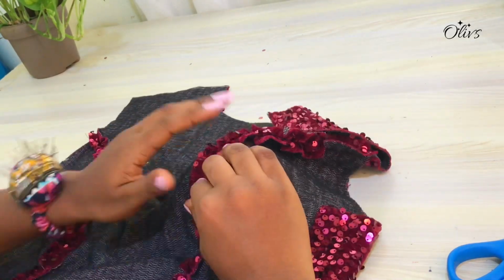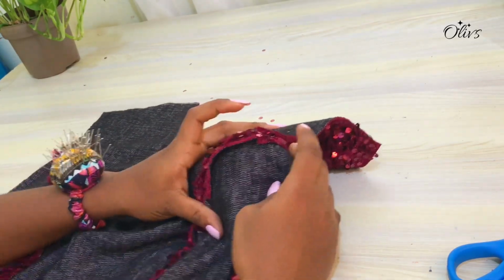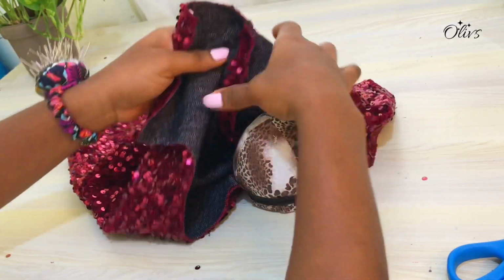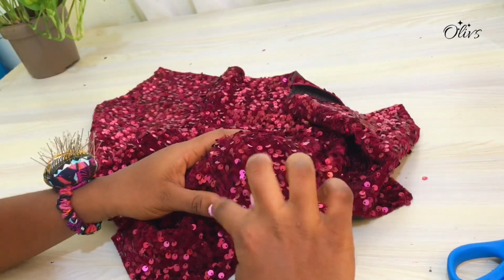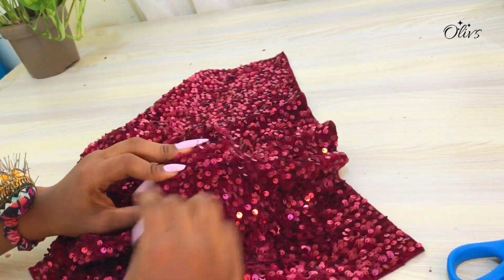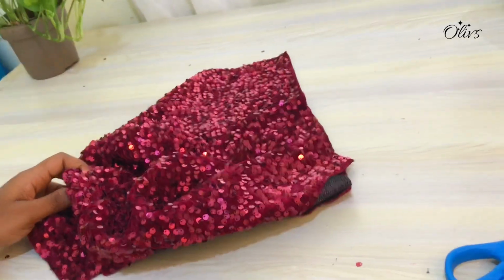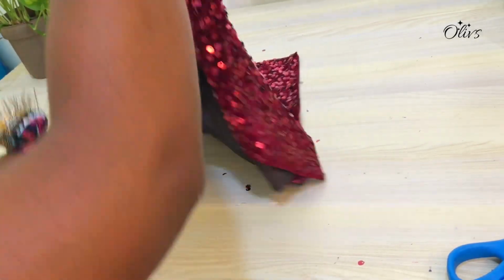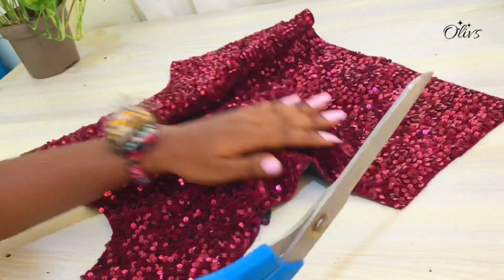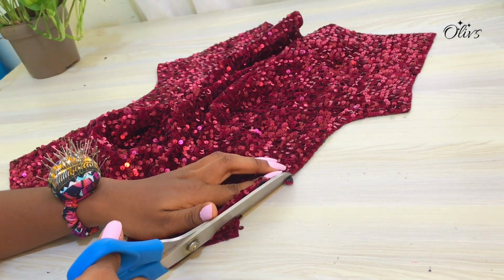It's as easy as that when you use the bust ham. If you also tend to have any excess around the armhole, do well to trim it off.